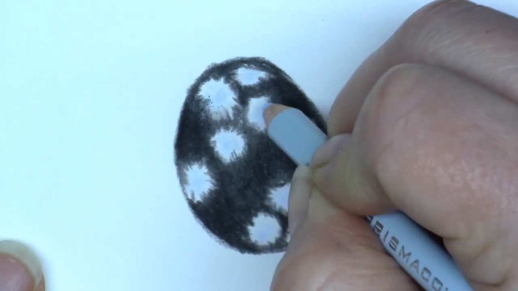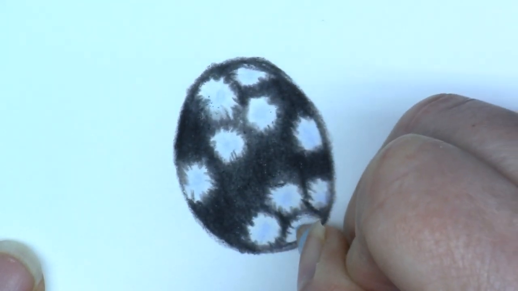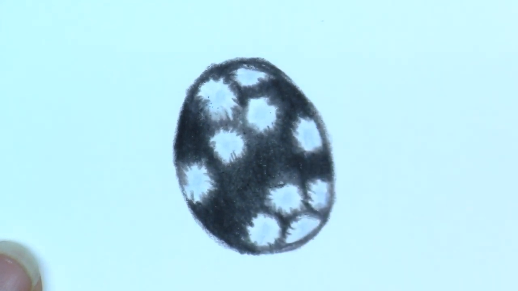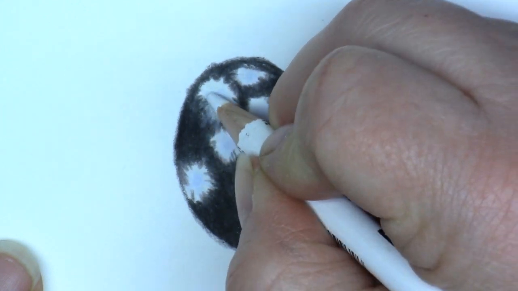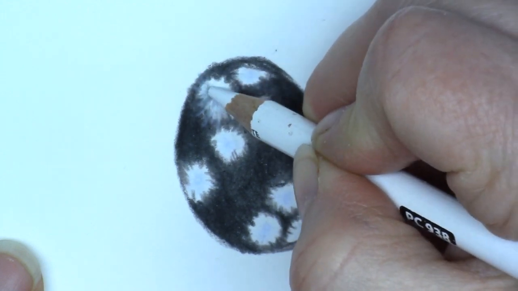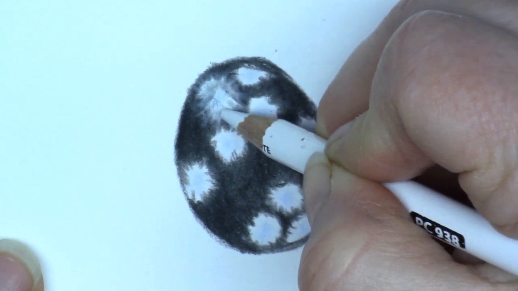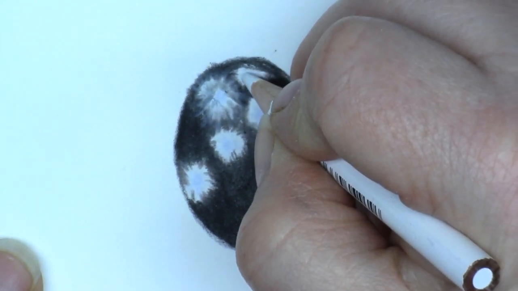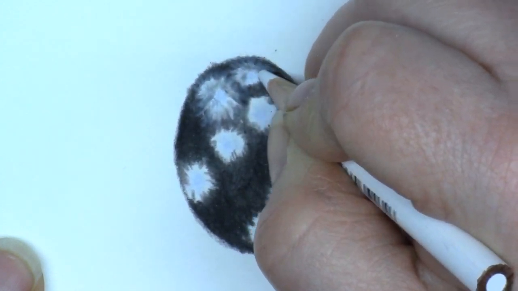I'm putting a little bit more of that cloud blue into the centers here, and then I'll take the white and soften them out. So I'm starting from the center and I'm working my way out, but a little bit of that dark is going to get pulled into the center also. And then I'll clean it off and move to the next one. But I'm not too worried about cleaning it off completely.